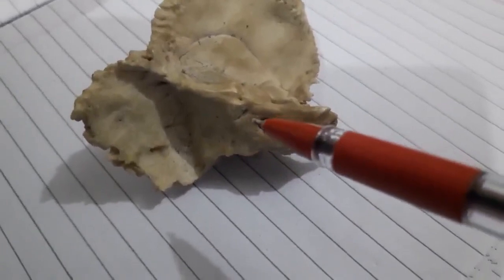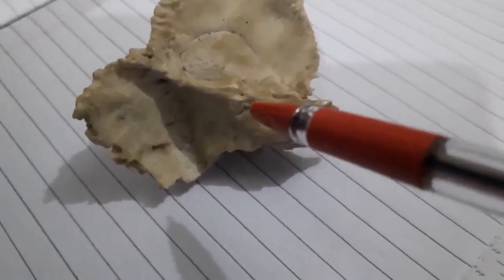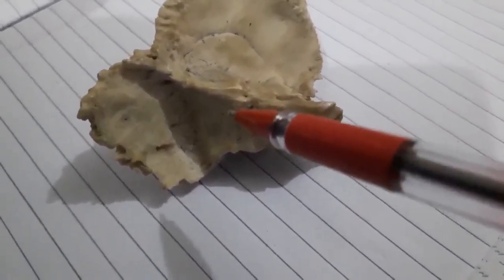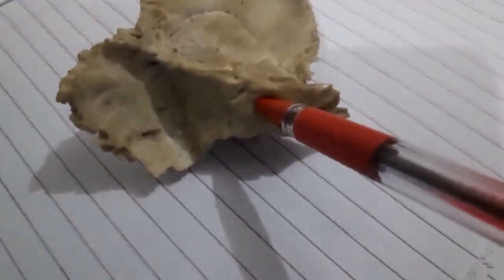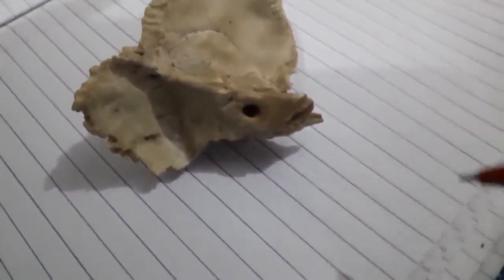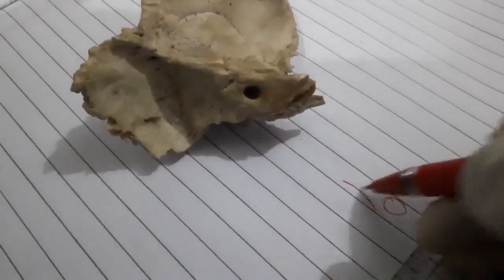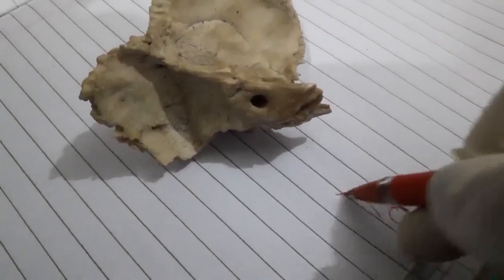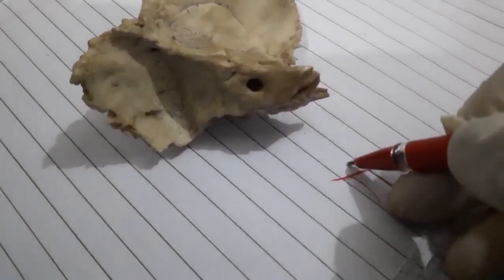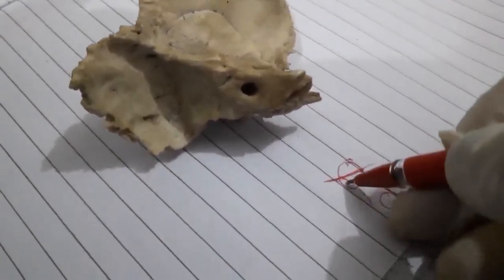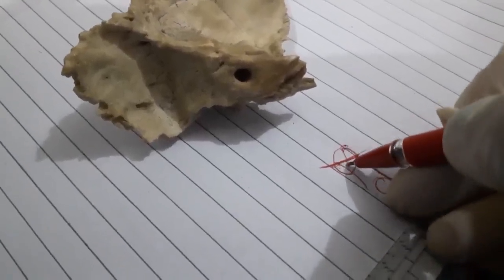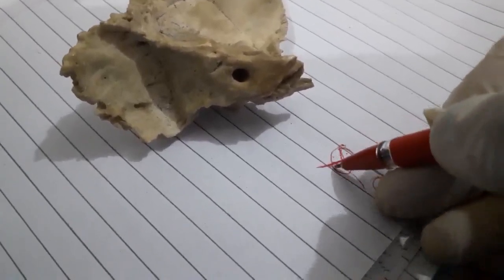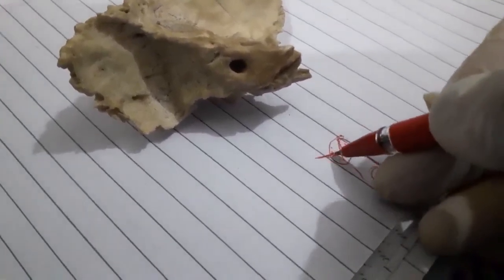At its medial most end, after entering through it, it ends here, and here it is divided by one horizontal plate and again by one vertical plate, and gives rise to 4 quadrants.